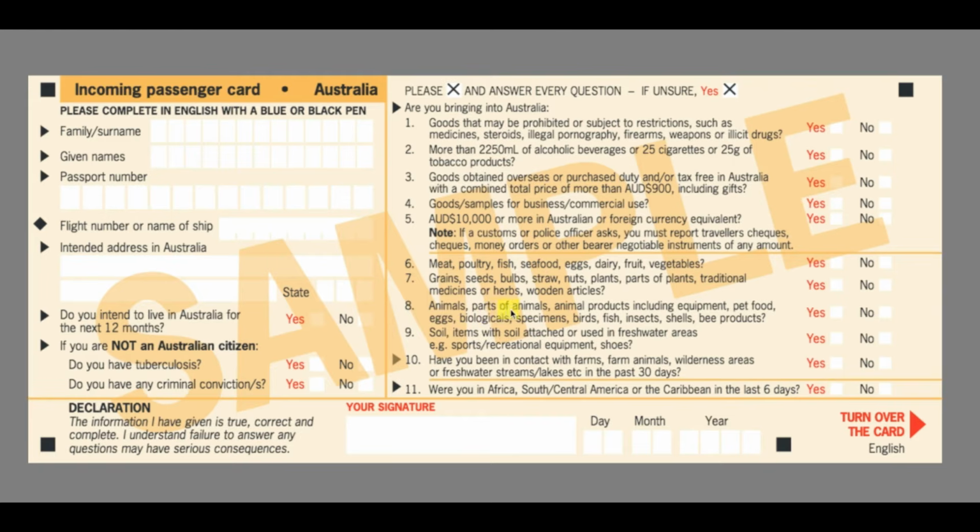Are you bringing any animals, parts of animals, animal products, including equipment, pet food, eggs, biologicals, specimens, birds, fish, insects, shells, bee products? Select yes or no based on your situation. Or soil, items with soil attached or used in freshwater areas. For example, any sports or recreational equipment or shoes. Have you been in contact with farm animals, wilderness areas or freshwater streams or lakes in the last 30 days? Or were you in Africa, South or Central America or the Caribbean in the past 6 days?